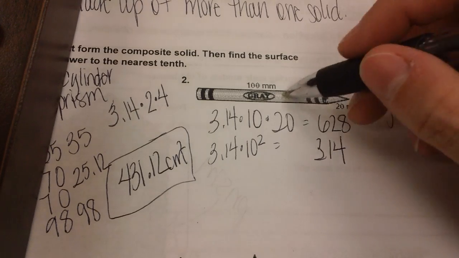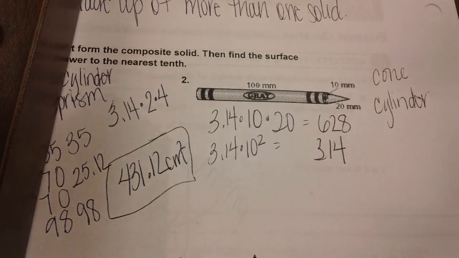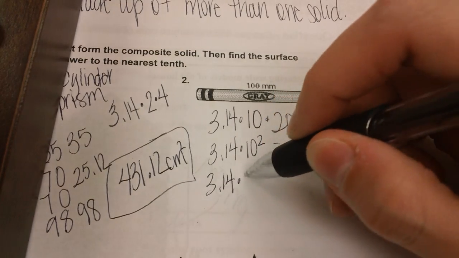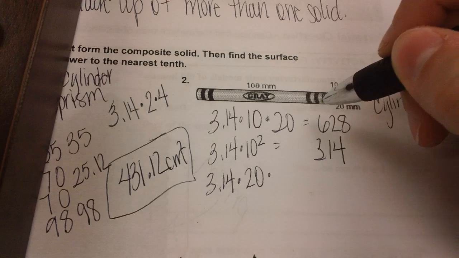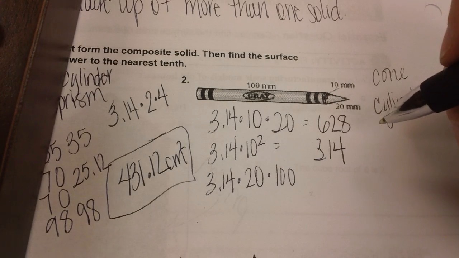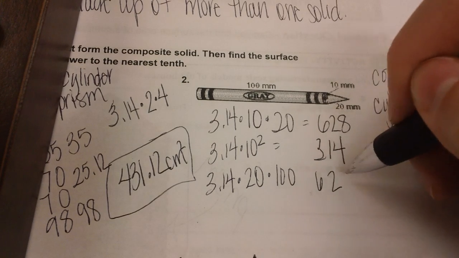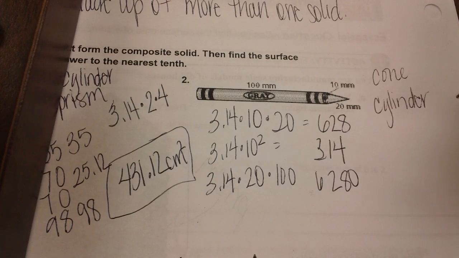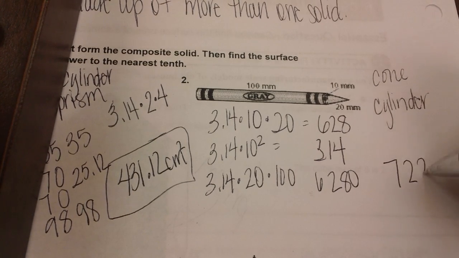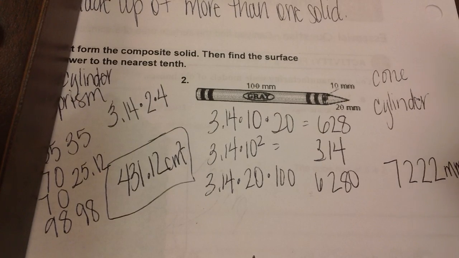And then I have to do the lateral surface, or the rectangle part of the cylinder, which would be 3.14 times diameter, which is 20, times the height, which is 100, and I get 6,280. So when I add those all up, I get 7,222 millimeters squared.